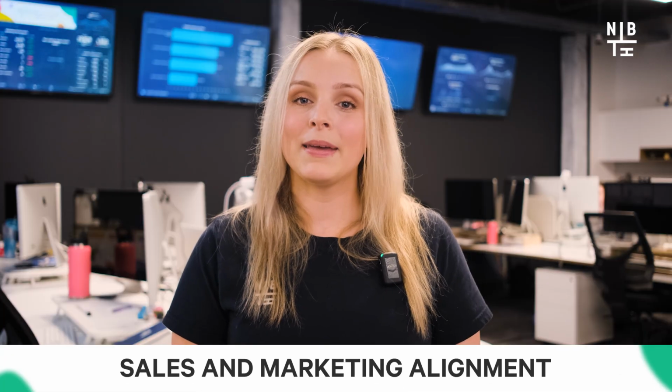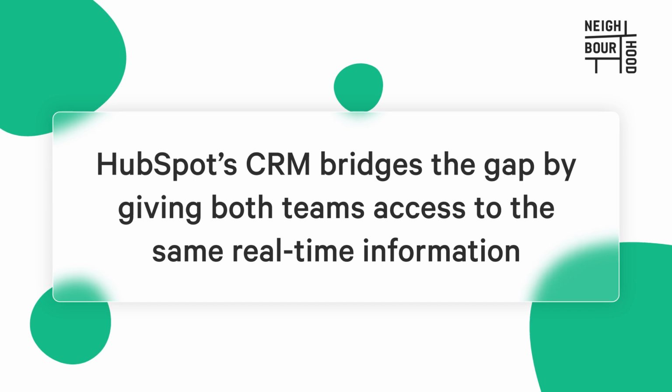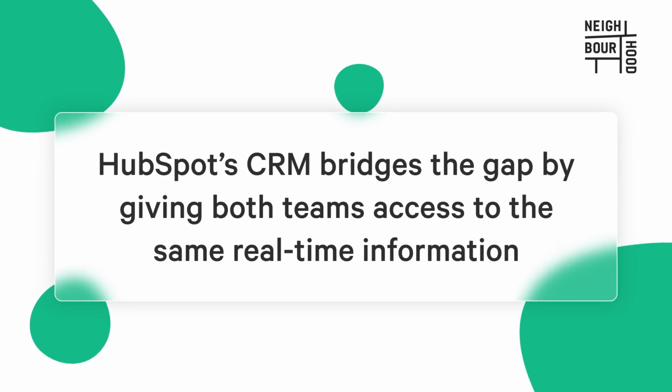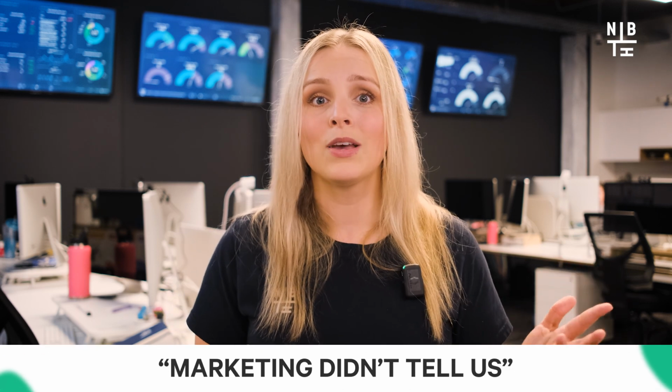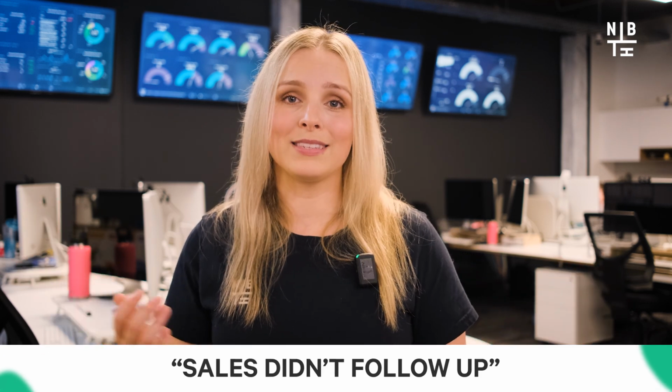Sales and marketing alignment is one of those things everyone talks about, but few actually achieve. It's often more of a buzzword than a reality. HubSpot's CRM bridges the gap by giving both teams access to the same real-time information. No more "marketing didn't tell us" or "sales didn't follow up" excuses. Just clear, shared accountability. When both teams are working from the same playbook, the results speak for themselves.